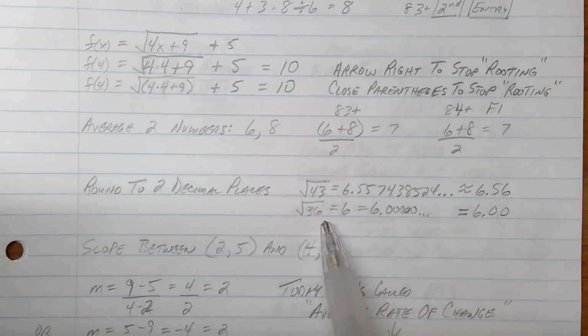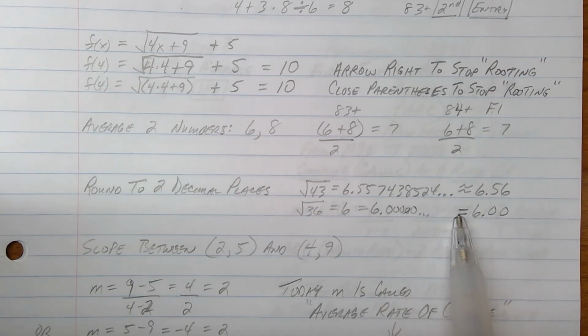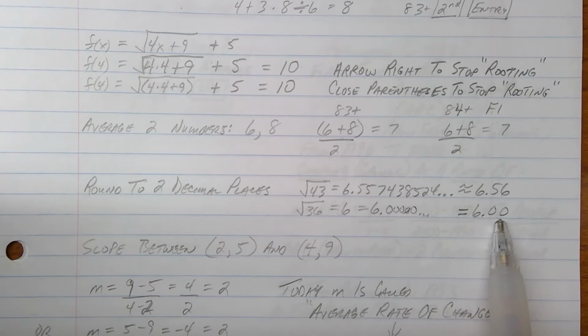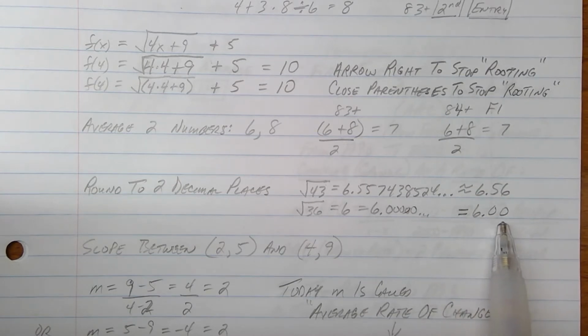Sometimes it comes out even. All right, square root of 36 is 6. If they specifically tell you to round to 2 decimal places, even though it came out even, technically it's 6 point, and a million zeros. So technically it would be 6.00. Lots of times your homework will let you slide on that, but technically that would be 6 rounded to 2 decimal places.